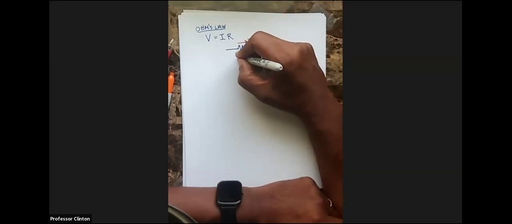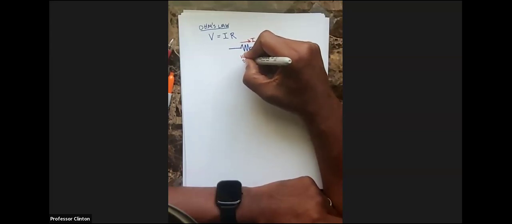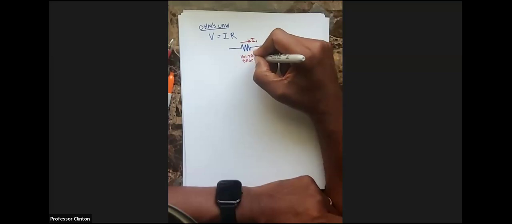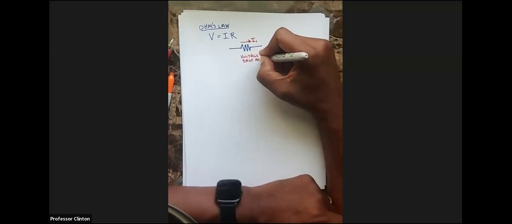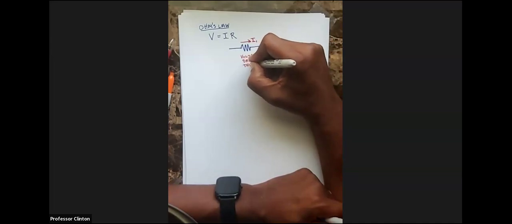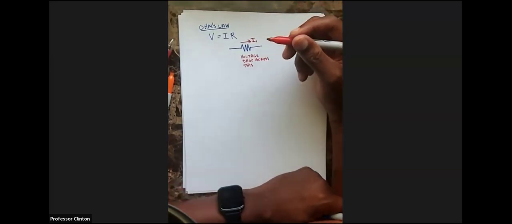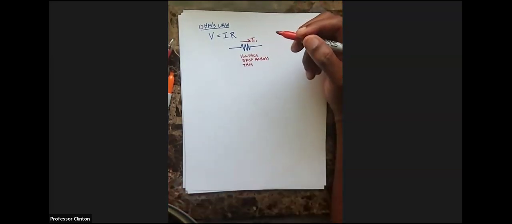Now there's going to be a voltage drop across this resistor. And you'll see in just a second where we may have to look at it from a different perspective.